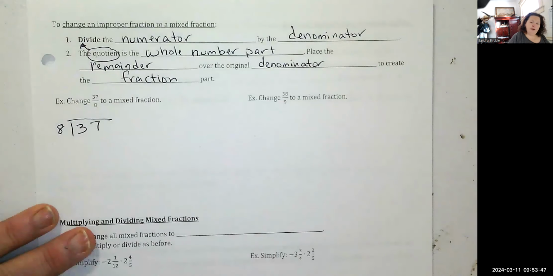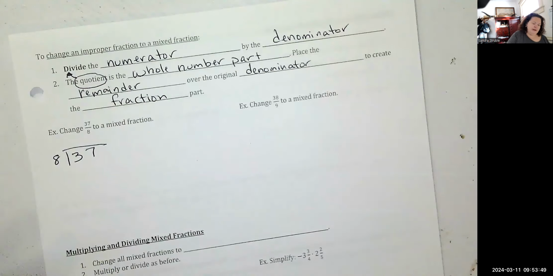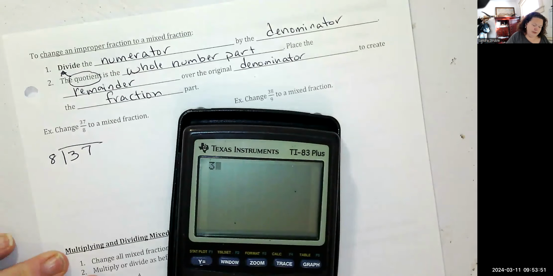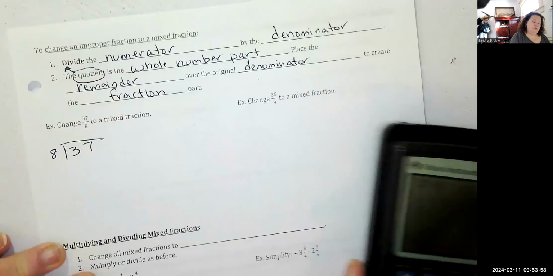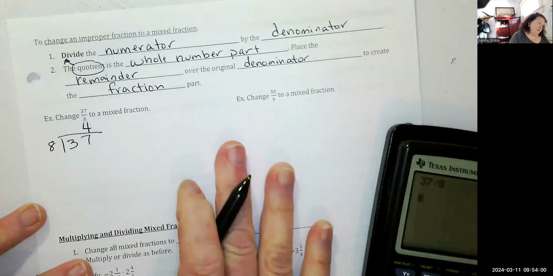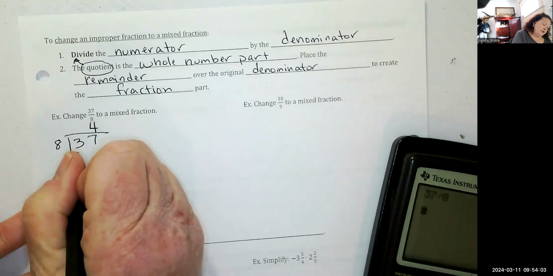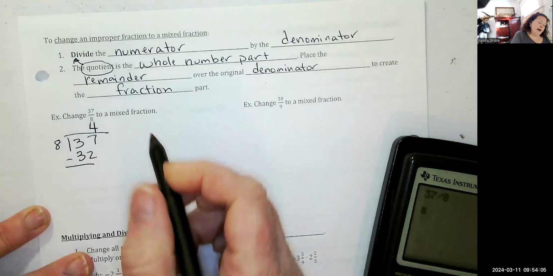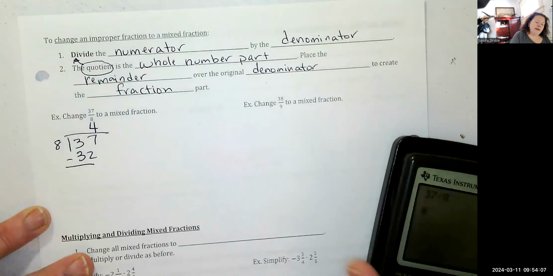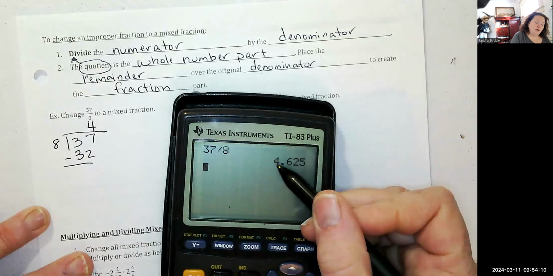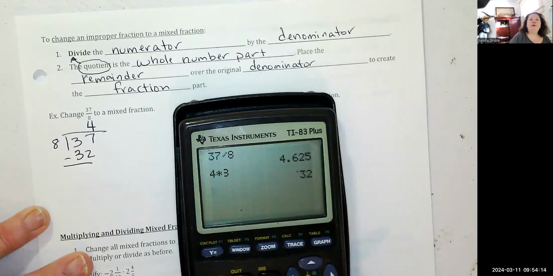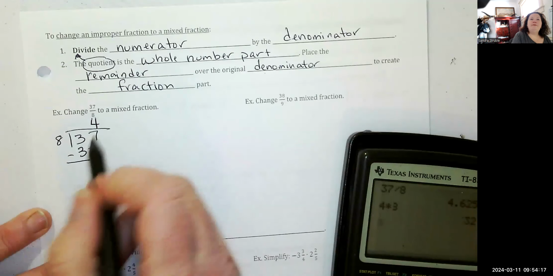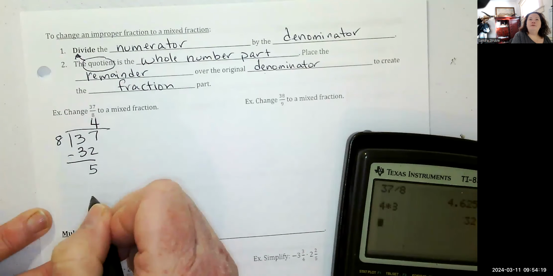Well, on your calculator, if you put in 37 divided by 8, I got 4. I'm ignoring the decimal. 4 is what I want here. So I'm putting a 4. All right. 4 times 8 is 32. So with 8 divided into 37, you take the whole number 4 and multiply it times 8. And I got 32. I'm going to subtract that 32 from 37 and I get 5.